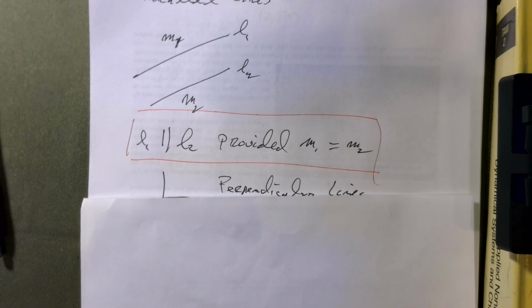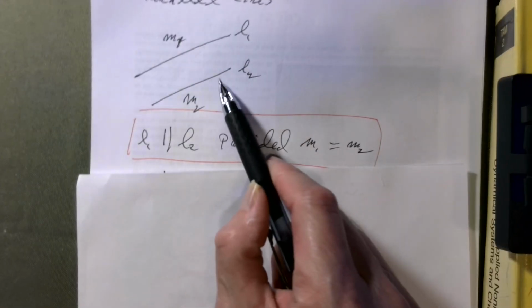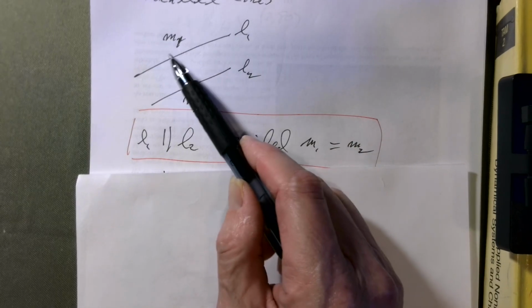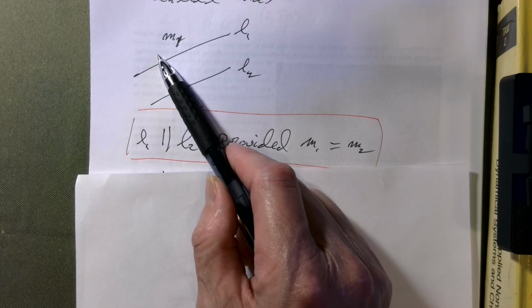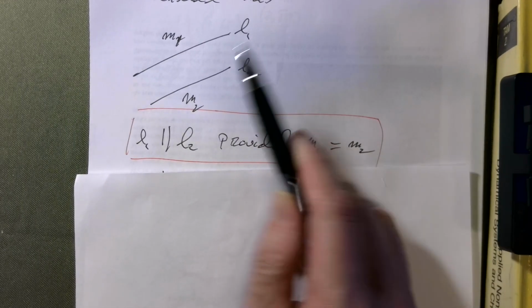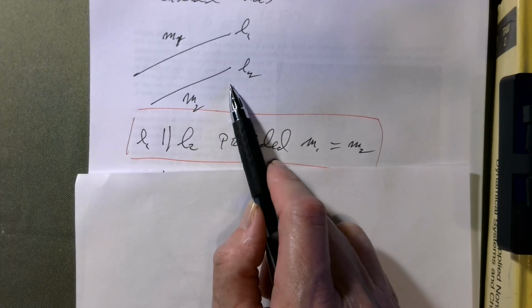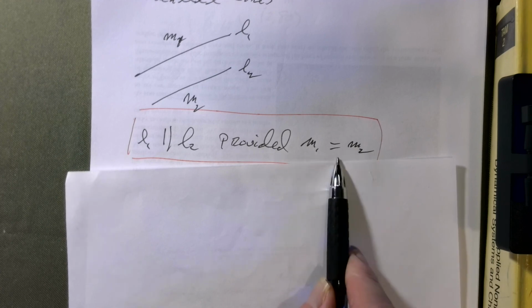Now, you remember that if I have two lines that are parallel, it means their slopes are the same, right? So if I have line 1 with slope m sub 1, please don't ask me why they use the symbol m. I have no idea, okay? And if m sub 2 is the slope of the second one, and if they're parallel, that means the slopes have to be the same.